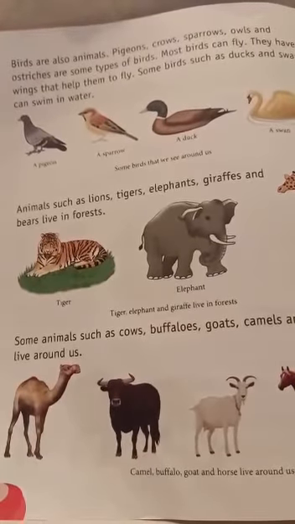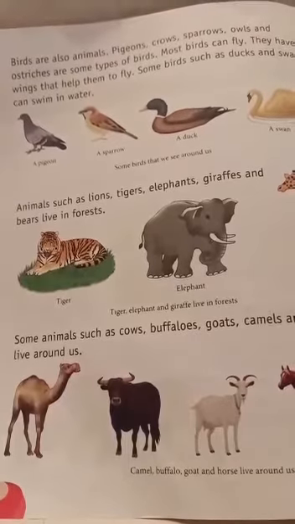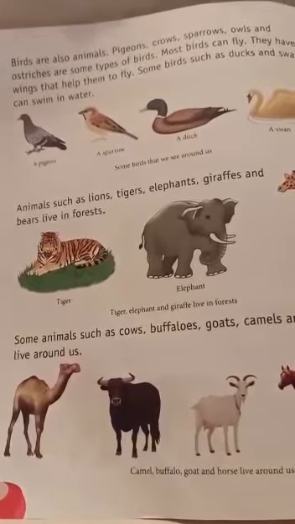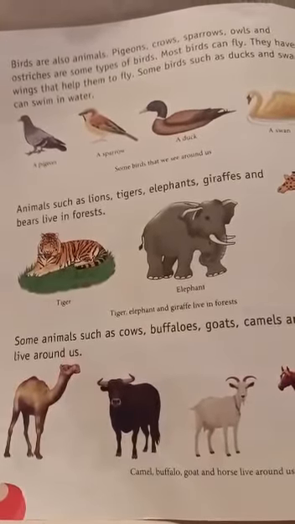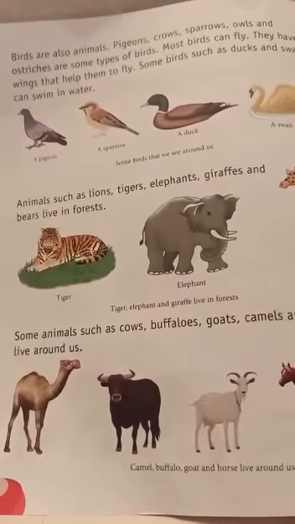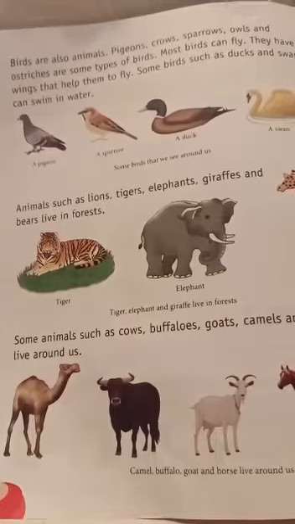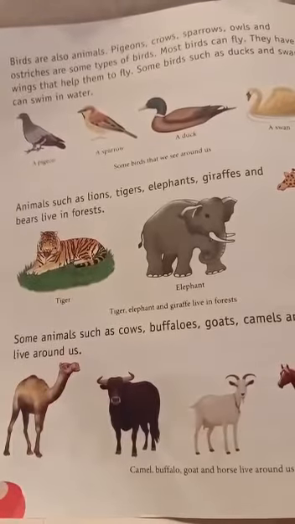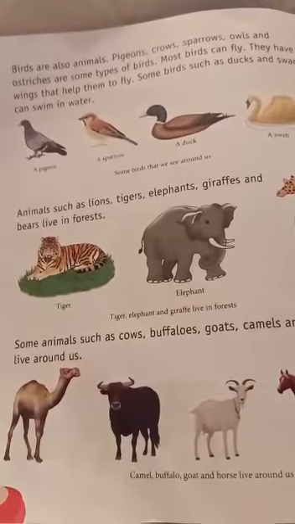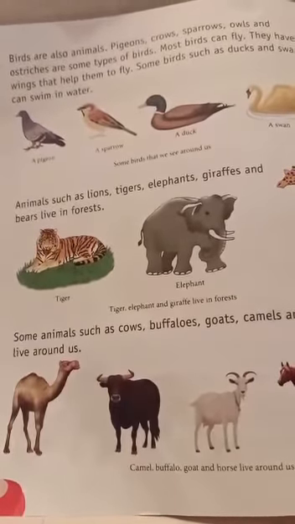With the help of their wings. And most of the birds can fly. There are only some birds which do not fly, such as penguins, ostrich. These are the birds that cannot fly. And also there are some birds that can swim in water, like duck, swan. So remember, birds are also animals.